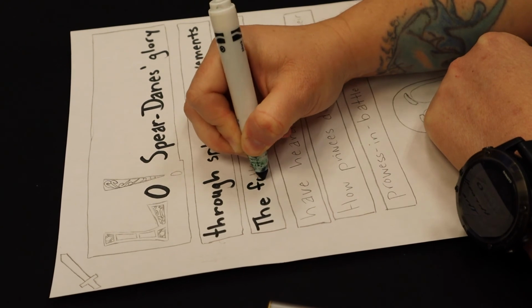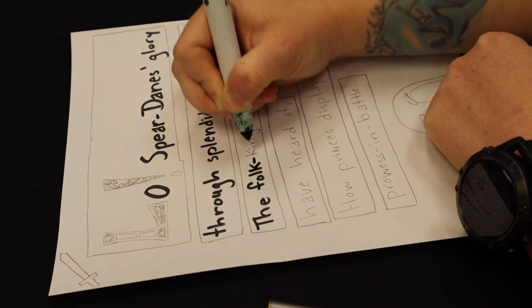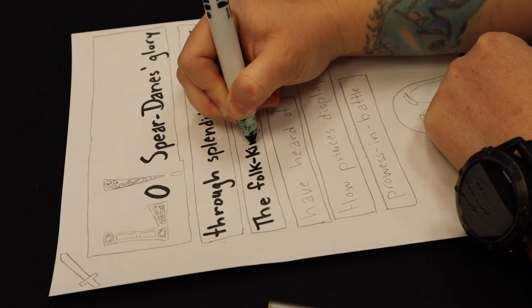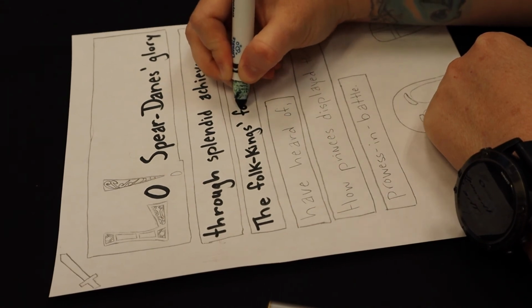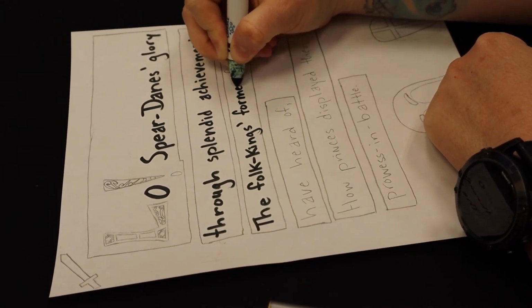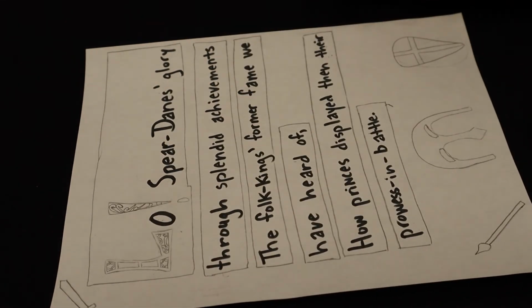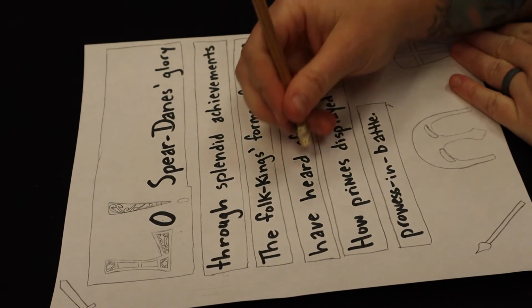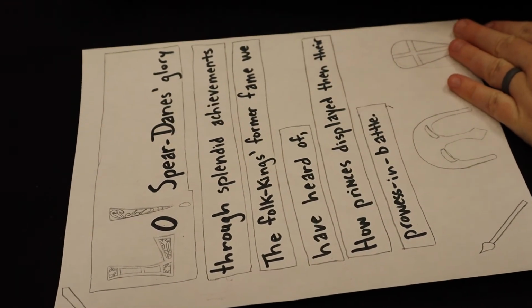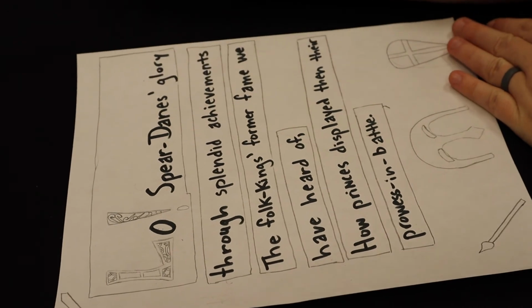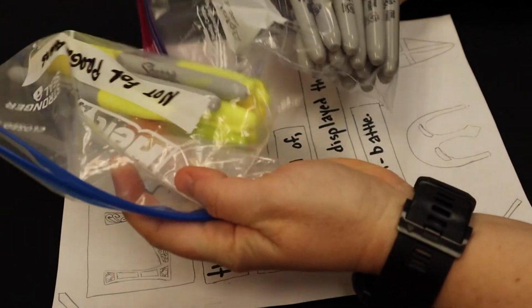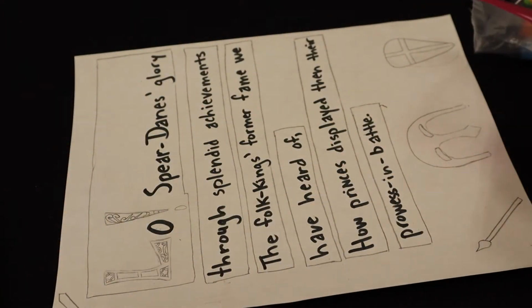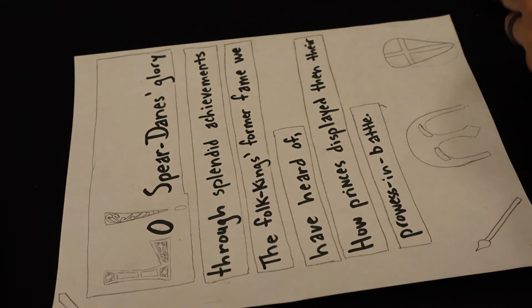The important thing when you do this is to make sure you write pretty large and clearly, because even though it's decorated, it was still designed for people, the ones who could read, to be able to read it. So I have most of my text done, and I'm gonna work on filling in the flashier parts of this. I have decided to use markers, but use whatever you're happy with. You could even use paint if your adult says that's okay.